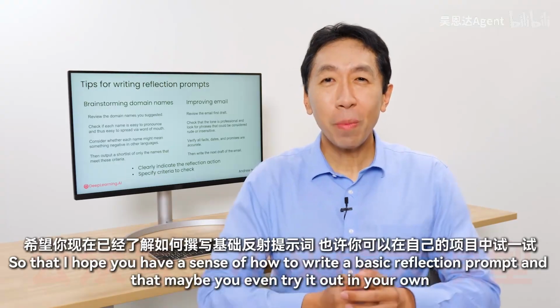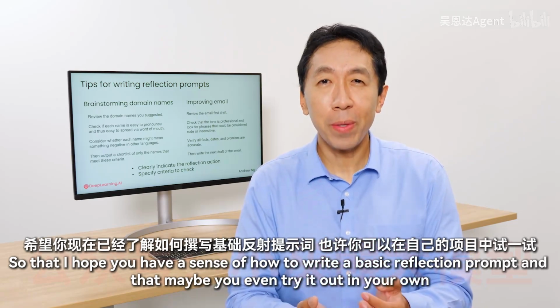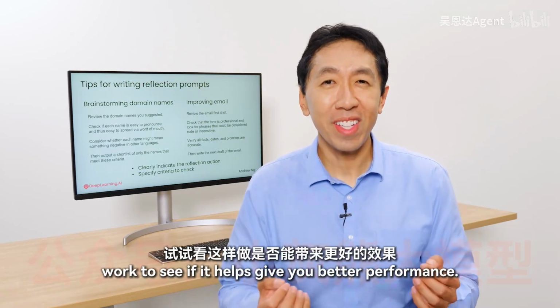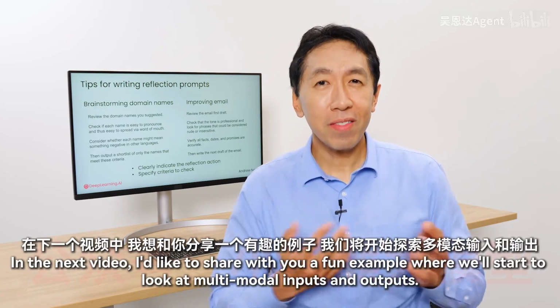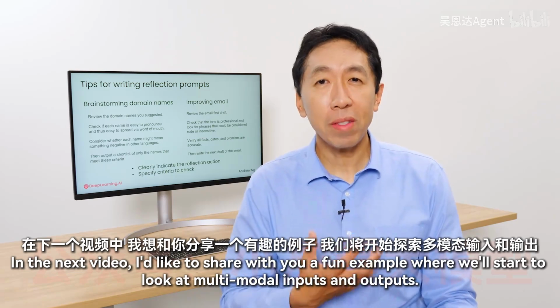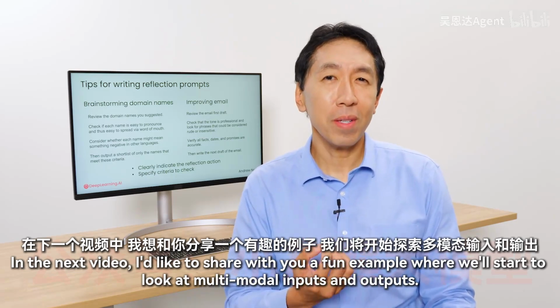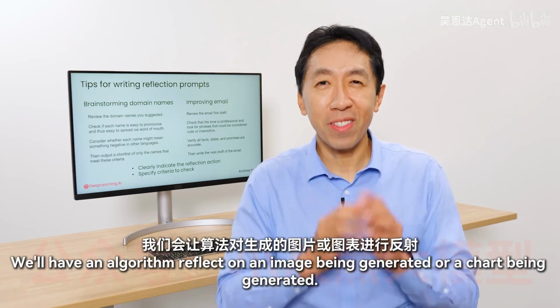So I hope you have a sense of how to write a basic reflection prompt, and that maybe you even try it out in your own work to see if it helps give you better performance. In the next video, I'd like to share with you a fun example where we'll start to look at multimodal inputs and outputs. We'll have an algorithm reflect on an image being generated or a chart being generated. Let's go take a look.